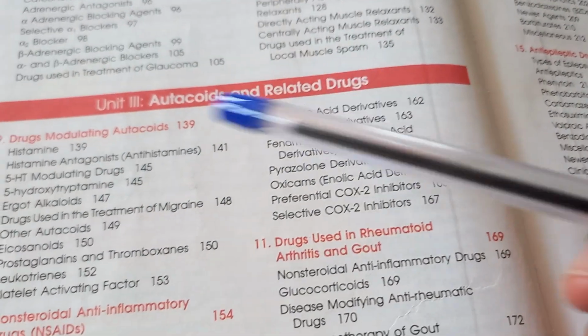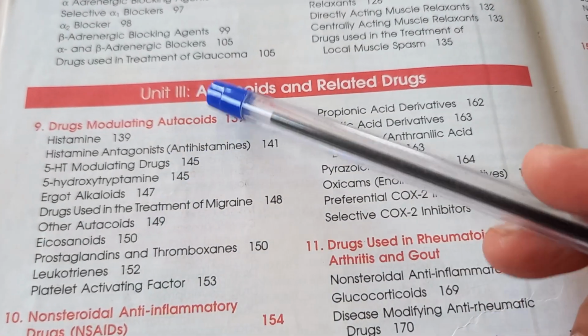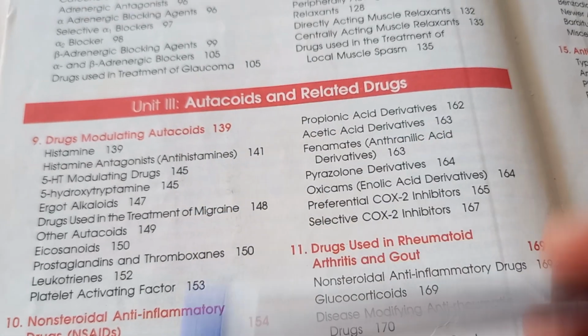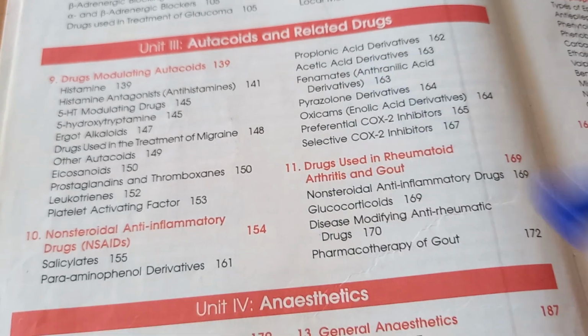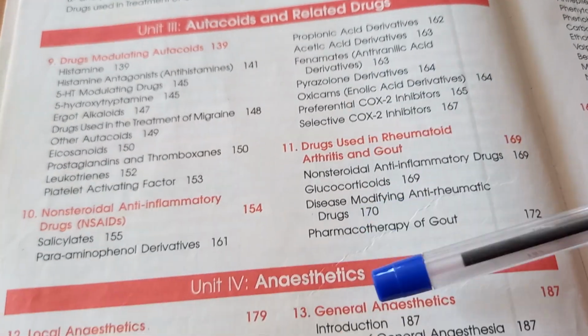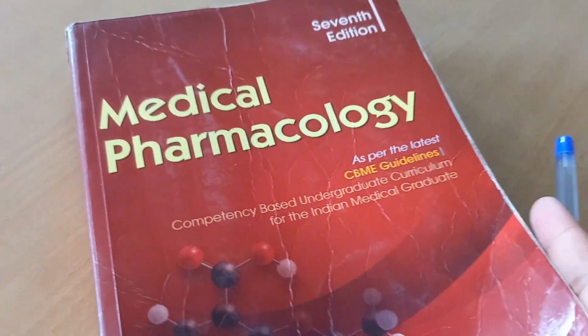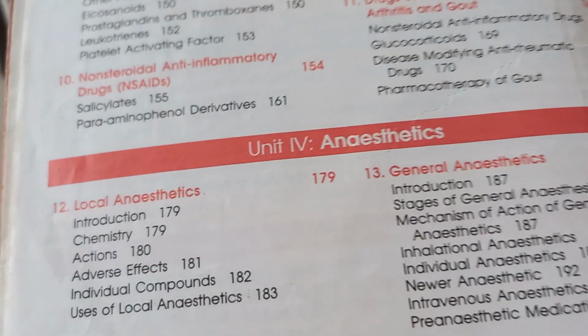Then autocoids. This is what I meant by autocoids. So here you have all the histamine, antihistamine, your cetirizine, etc. Right? Then what else? Focus, guys. We are looking at this book, Medical Pharmacology by Padmaja Udaykumar. So we're looking at the contents here.